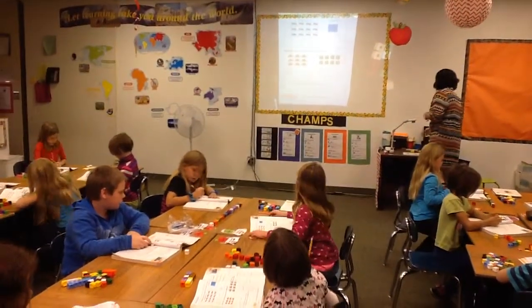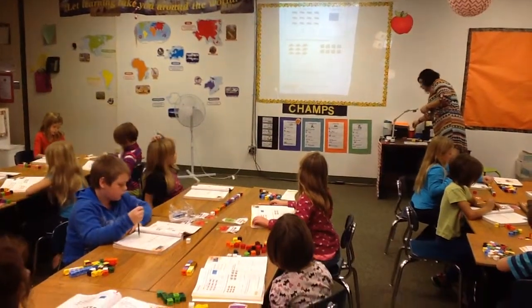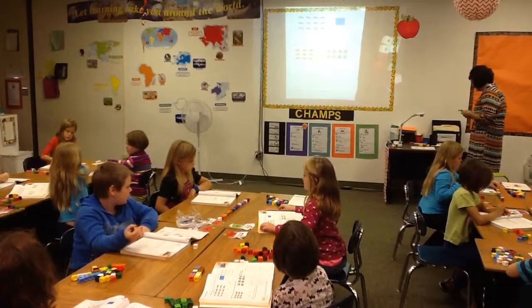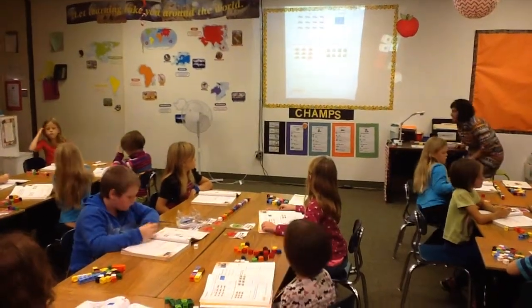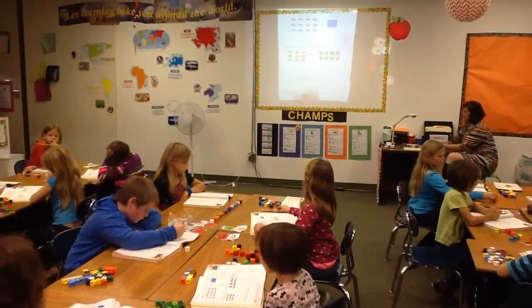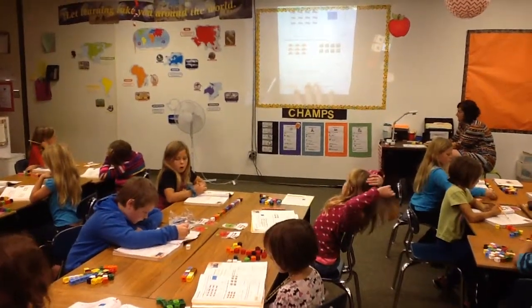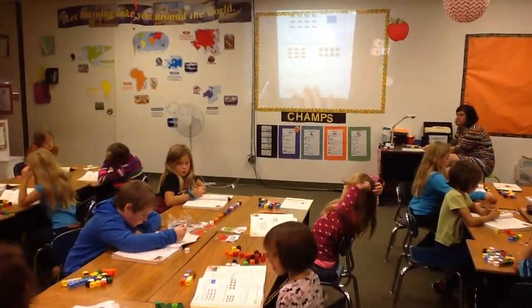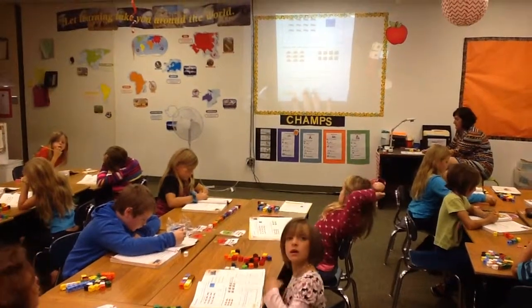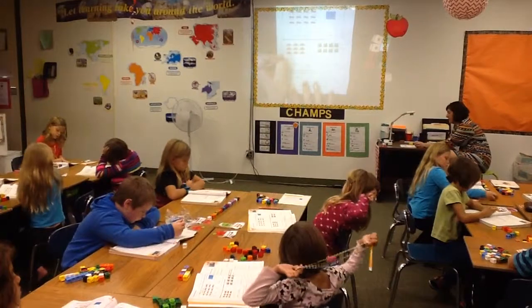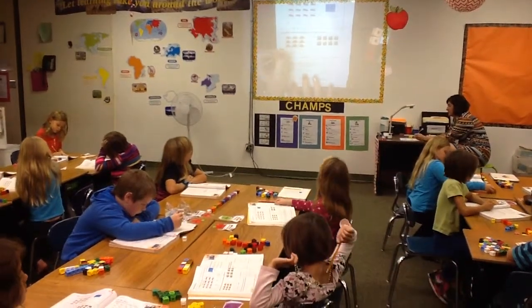Once everybody has number 1 finished, I'm going to draw a stick for that person to explain number 1 to us. And Lily, can you explain number 1? It says describe each array using a number sentence. 3 plus 3 plus 3 equals 9. Okay, so how did you determine that? I counted.